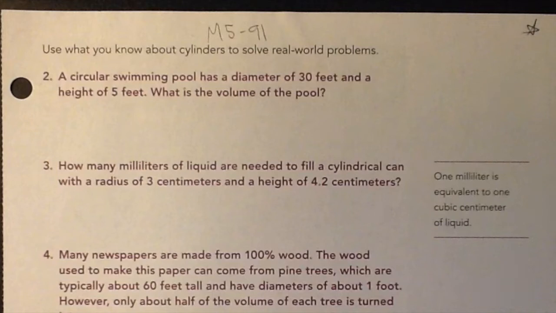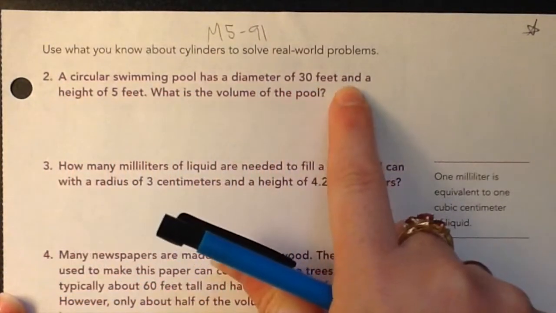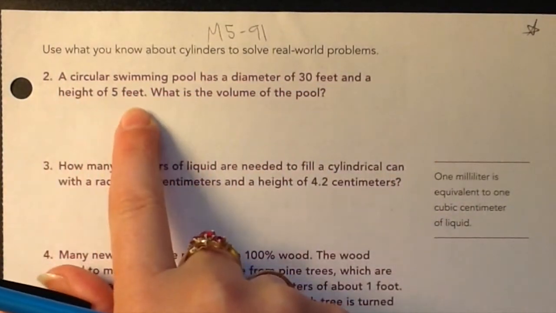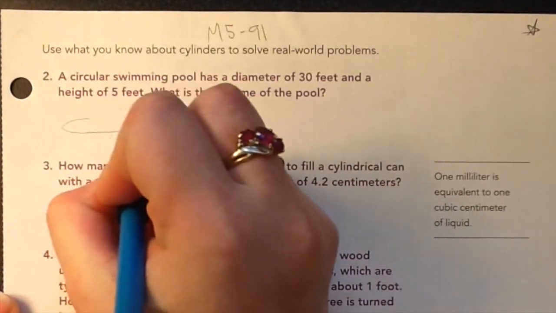Here we are on M5-91, so this is just going to be a bunch of cylinder volume problems just to make sure that we really understood what we did on the last page. So number 2 says, a circular swimming pool has a diameter of 30 feet and a height of 5 feet. What's the volume? So I always like drawing a picture for these.